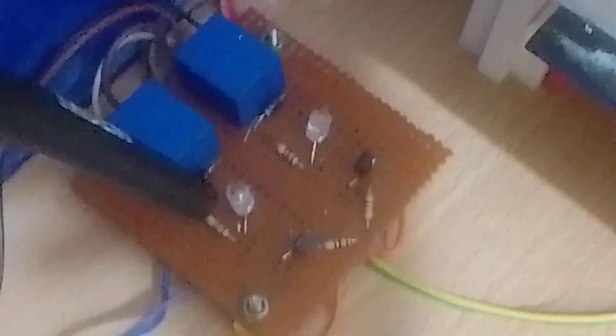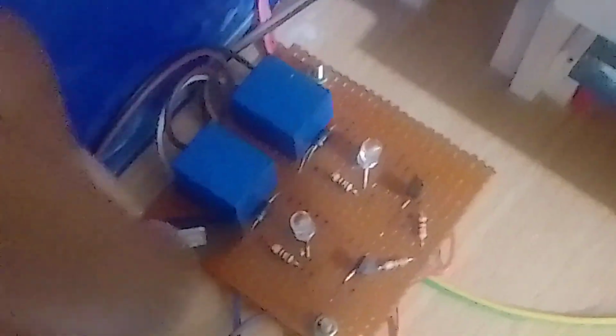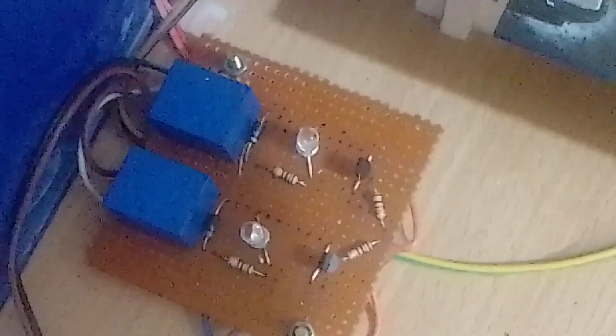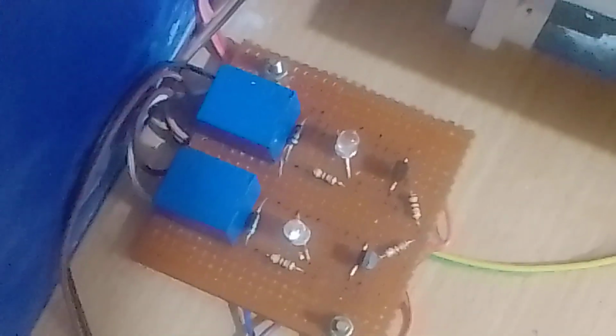These are the transistors. This board acts like a switch for the whole project. These are electromagnetic relays. These are LEDs and these are diodes and transistors. I have used 4 transistors in this board, you can see here.